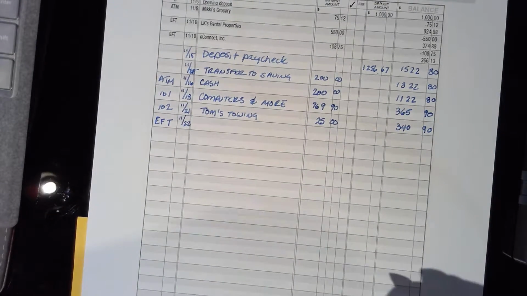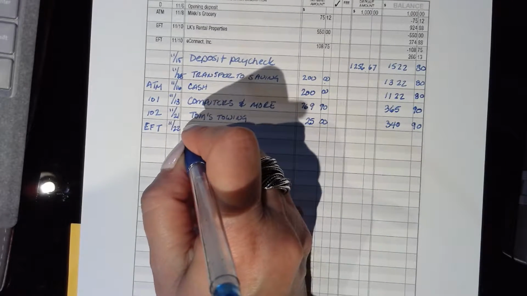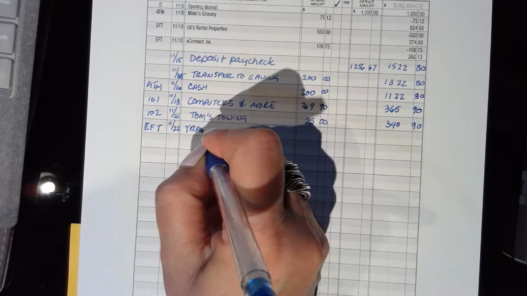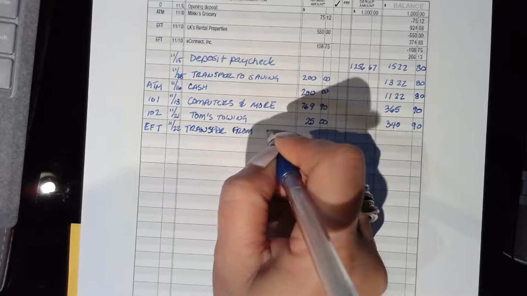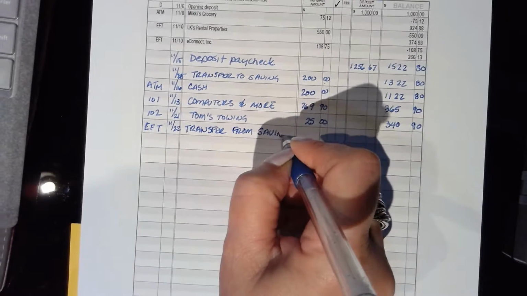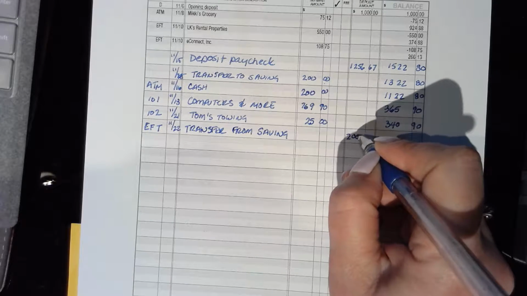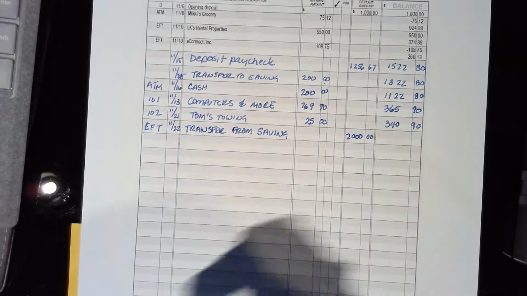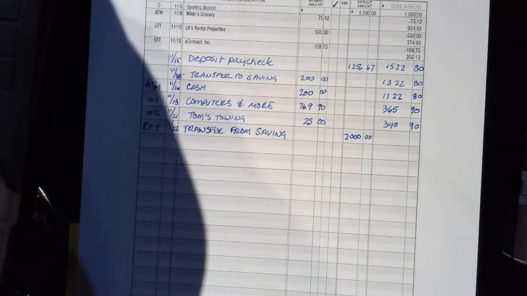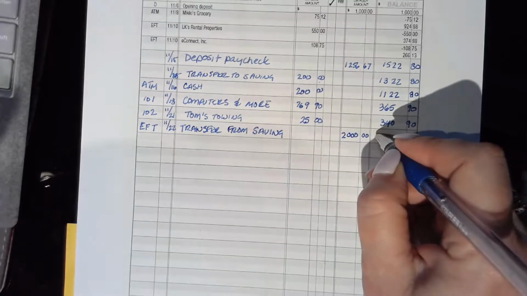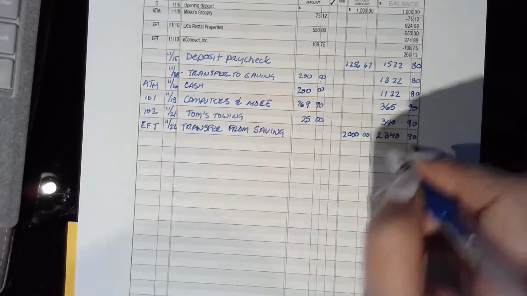You can use whatever abbreviation you want because you're the only person who sees this. And I'm going to say that it's a transfer from savings. And since it's going to make his account go up, I'm going to put it right there. All right. And now he's got $2,340.90.